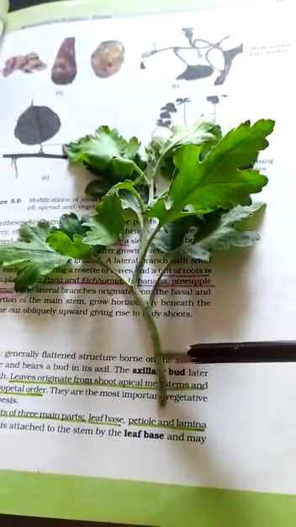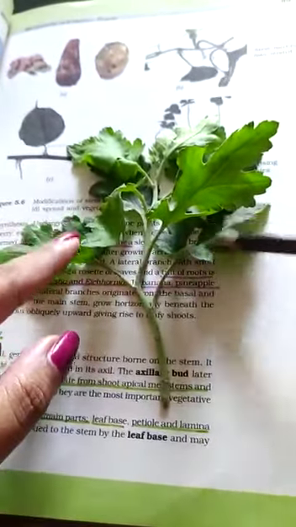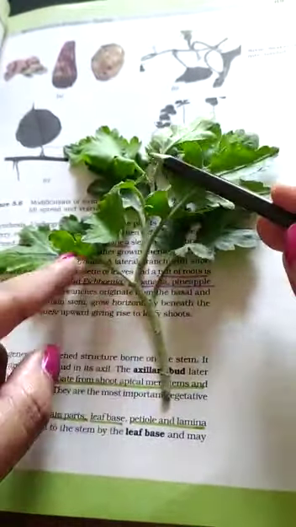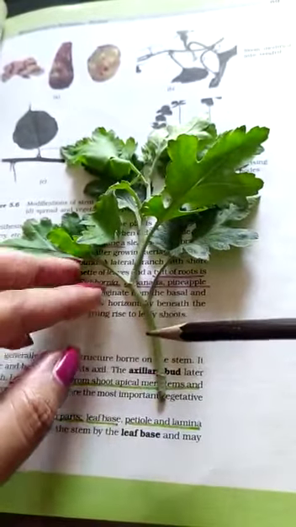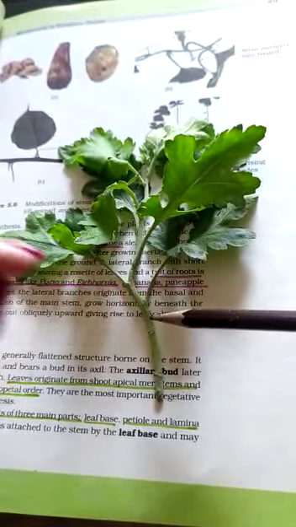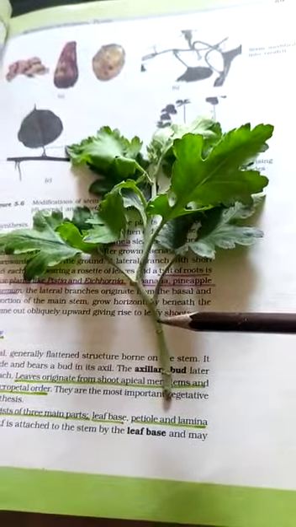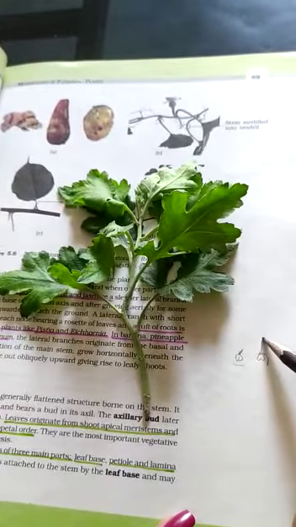A stem is an ascending part of the axis bearing branches, leaves, flowers, and the bud. And this stem arises or develops from the plumule of the embryo of a germinating seed. If we see the germinating seed, after germination of the seed, two structures are coming out.